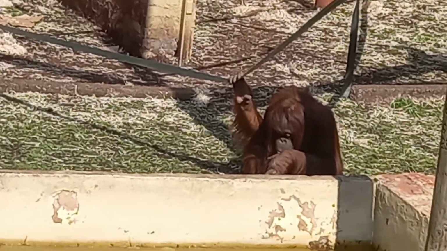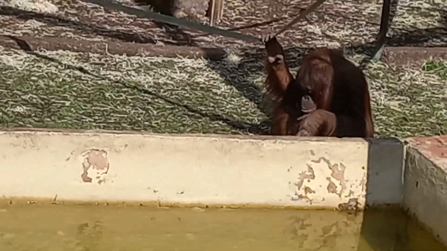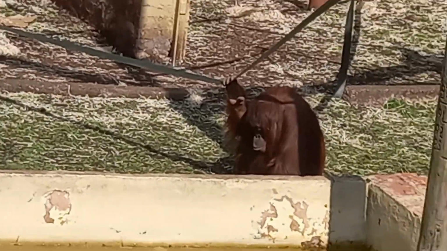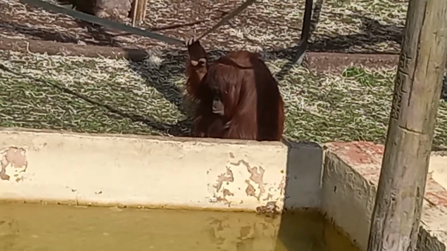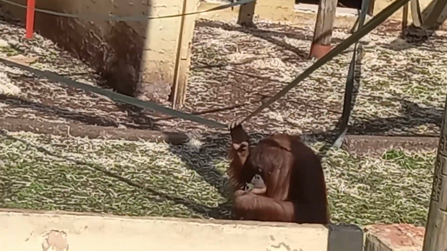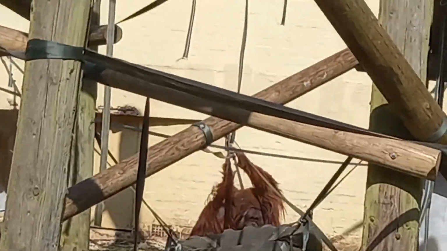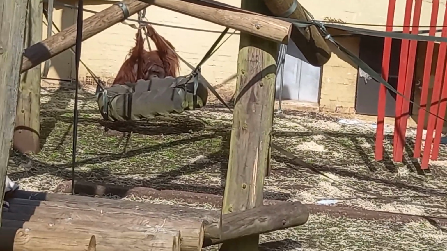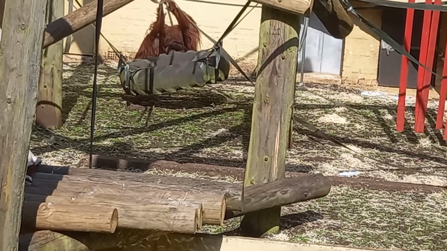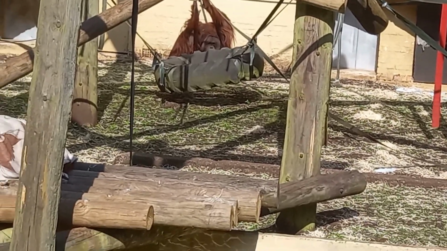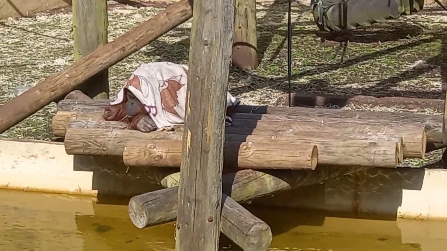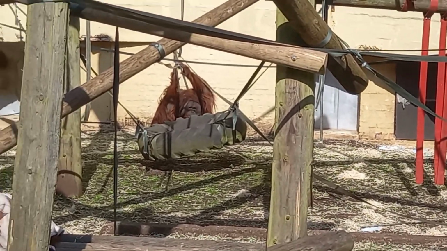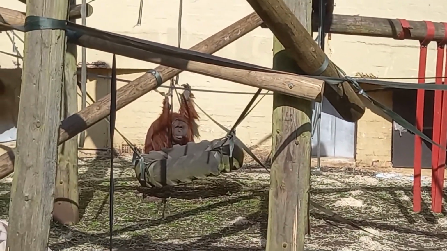Little blanket on there. I wonder if that's the same one now. Just need a close look at this one down here by the water. Hold on to the rope. There's one just over at the back as well. Yeah, the big one.